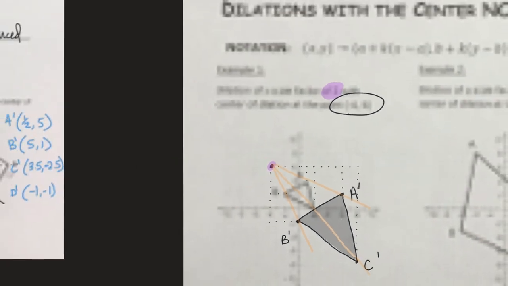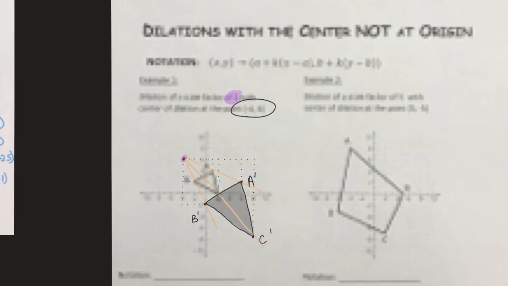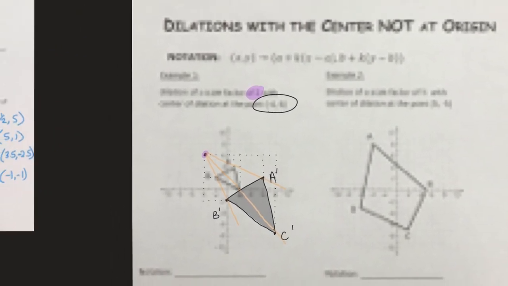Okay, so there's some dilations with a center not at the origin. Okay, that is all. 25 minutes is pretty good.